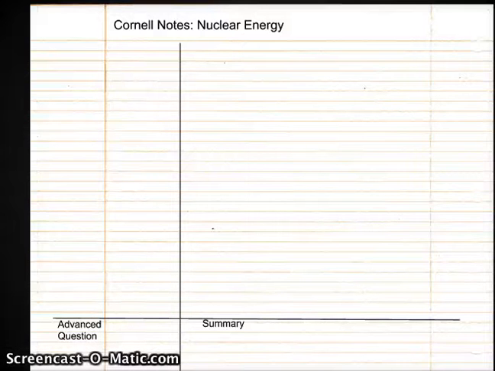Hello students, today you will be taking Cornell notes on nuclear energy. Cornell notes are the ones where you write a summary and an advanced question, but you don't have to draw anything, although I will show you pictures so you can understand it. Because it's a video, remember to rewind it if you need to, pause it, and then take the notes and then move on. Alright, here we go.